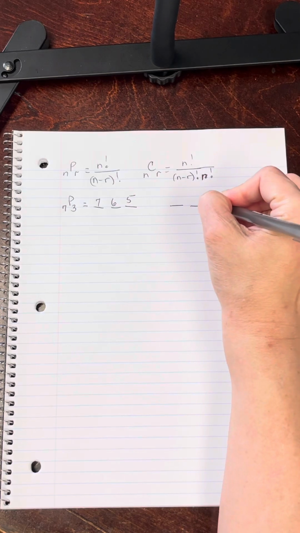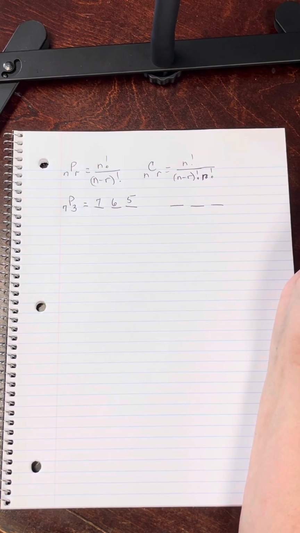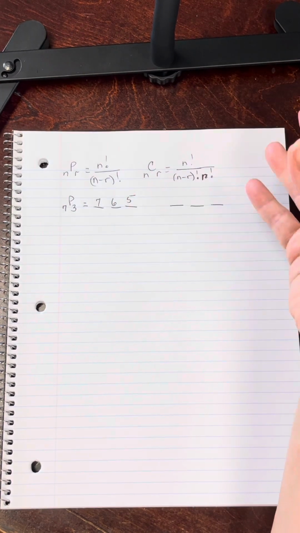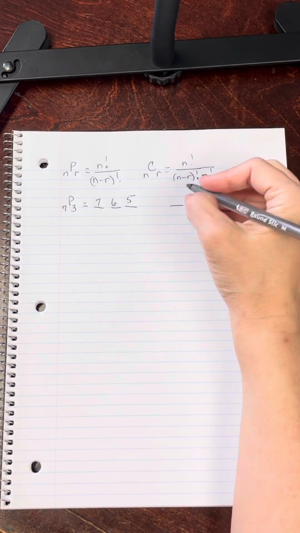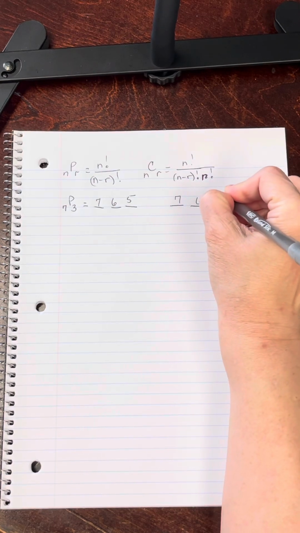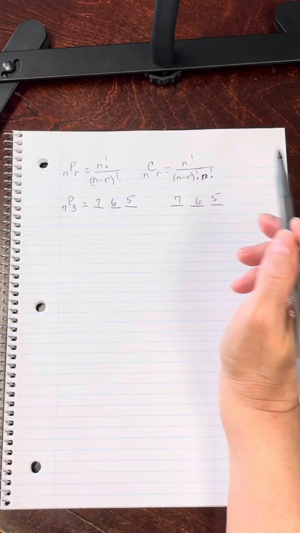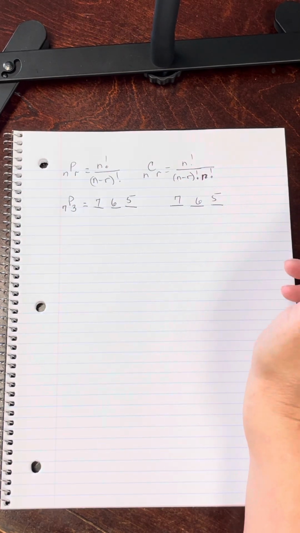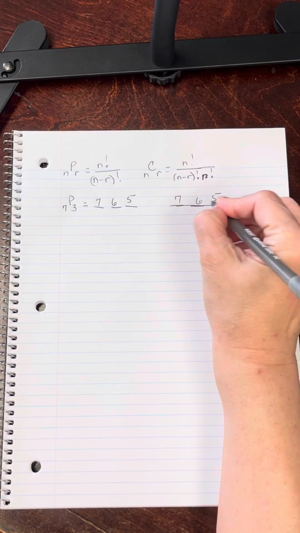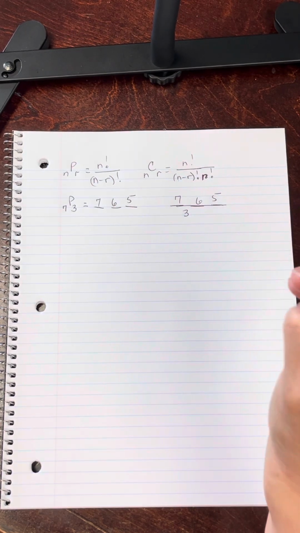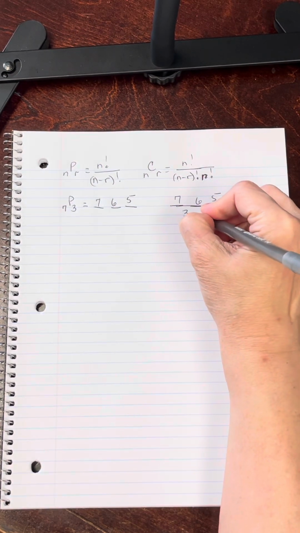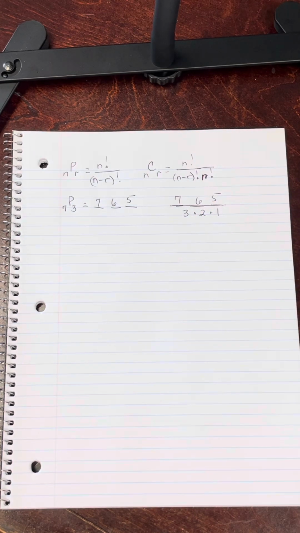Again, I have 3 items, but they're not necessarily in a line. They could be in a circle, or it just doesn't matter what the order is of these items. So we have 7, 6, and 5. We've still lost the same 4, 3, 2, 1 because we don't need it. There's that part. But I don't care about the order of these 3 items. So I'm going to lose 3. How many combinations of 3 items do I have? 3 times 2 times 1. So we have to divide those out as well. 3 and 2 kills off a 6. And there I've just proven the 2 formulas.